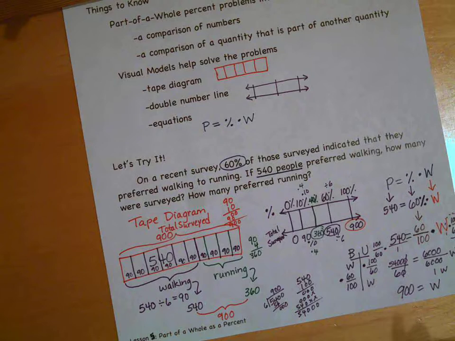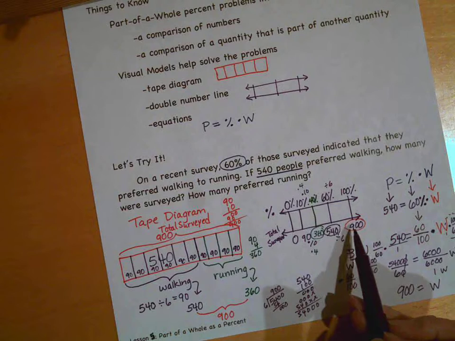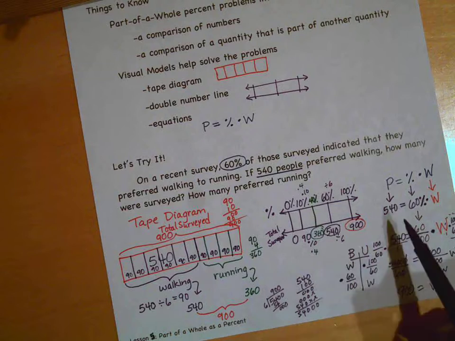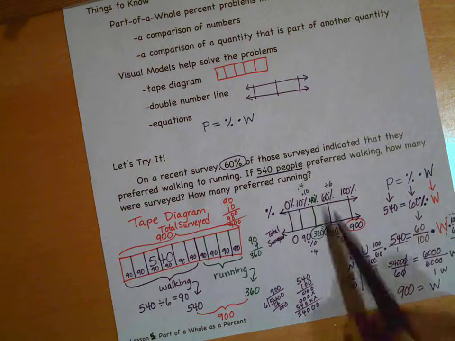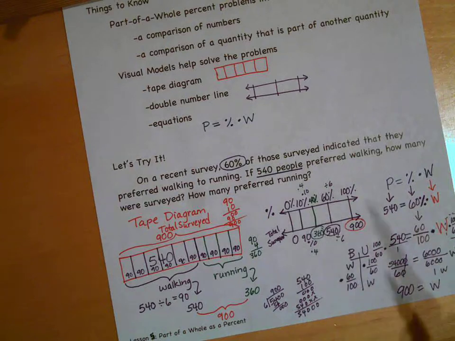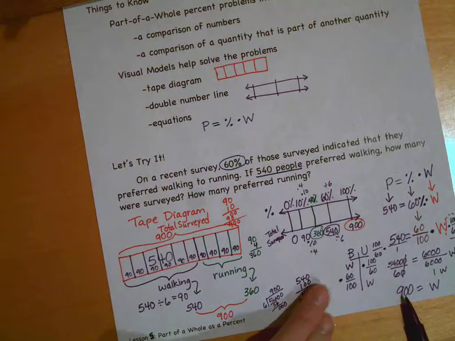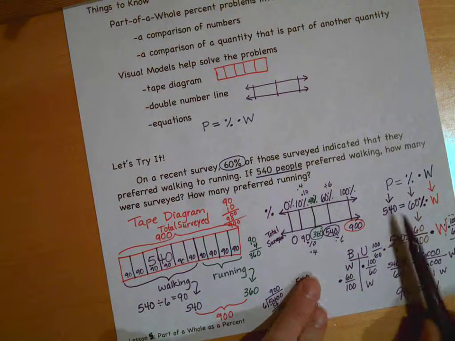And, boys and girls, look what you just found. The whole of this equation is 900. So I know the whole is 900, which is what we found as our total. I know that the part is 540, which is what we see right here, and 60% shows us there. So we were able to figure that out.